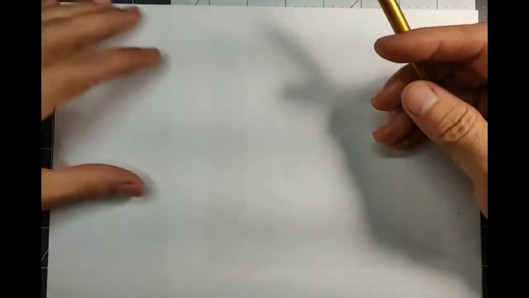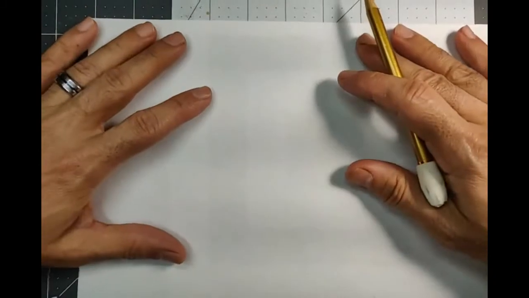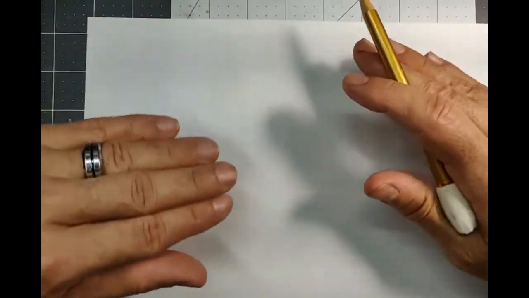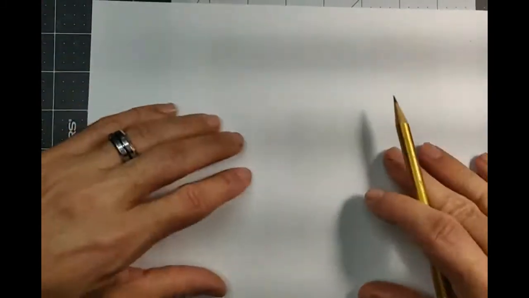Now, bubble letters are just that. We're going to make letters and we're going to put a bubble around it. We're going to draw together now. So we're going to relax. We're going to enjoy drawing. We're going to do the whole alphabet because everybody has a different name, right?